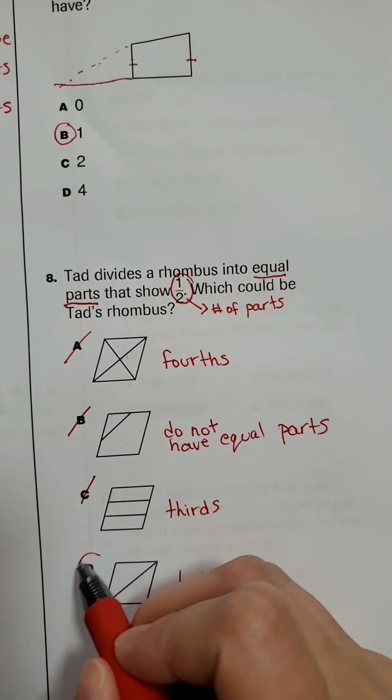19. Reese divided the hexagon into equal parts that represent 1/6 of the whole area. Remember, when they say 1/6, the denominator tells us the number of equal parts. Okay? So draw lines to show how he divided the hexagon. So we need 6 equal parts.